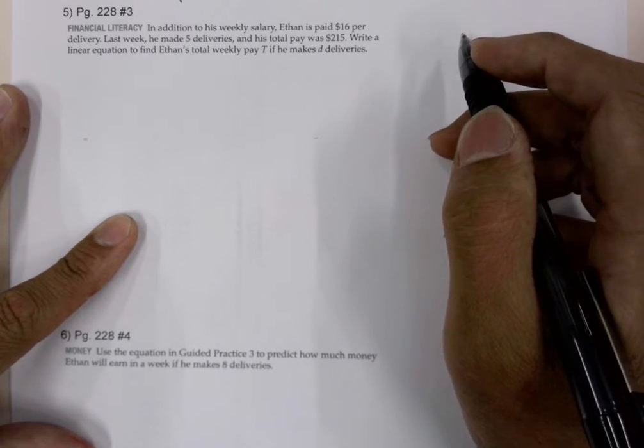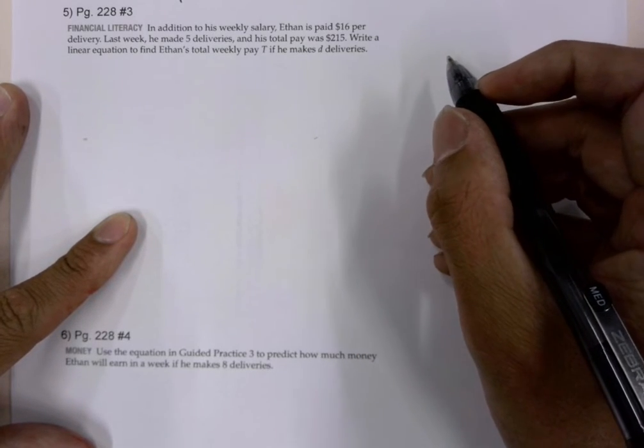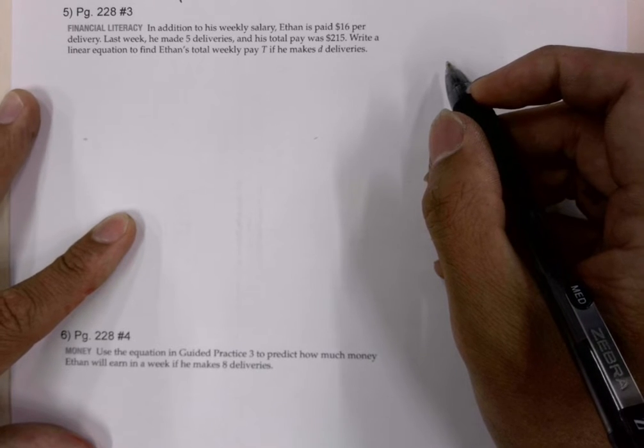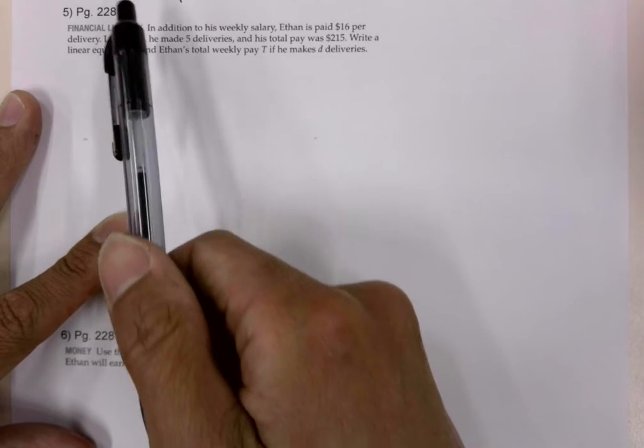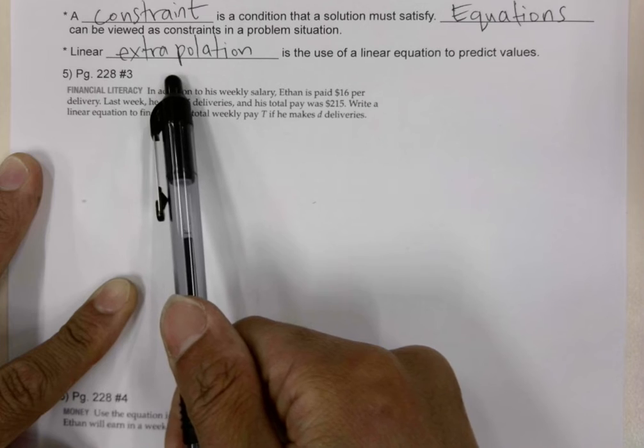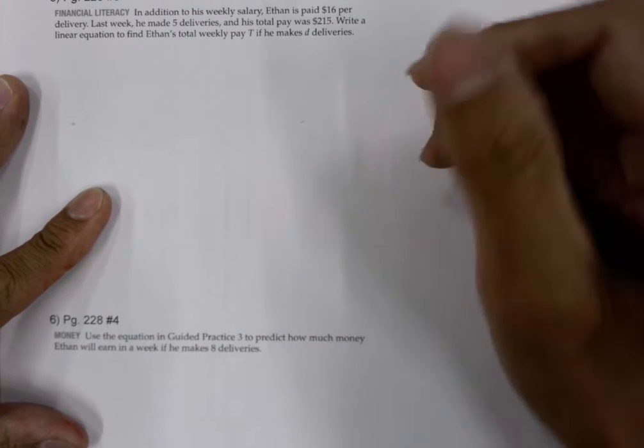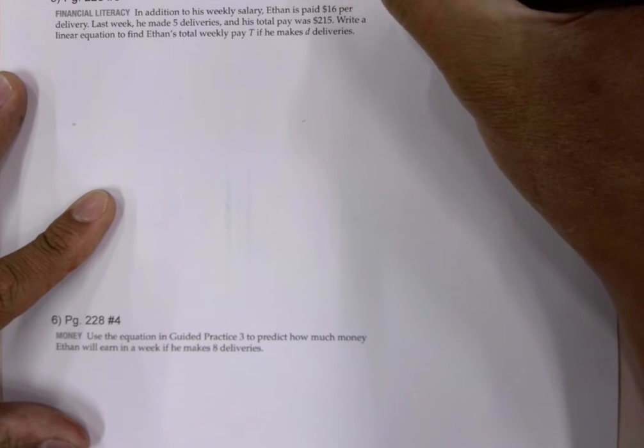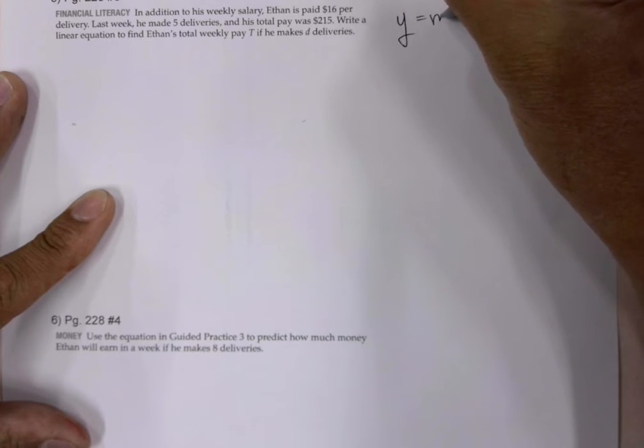So we can make an equation using a linear equation and linear extrapolation so that we can predict values. Remember that a linear equation is in the form y is equal to mx plus b.